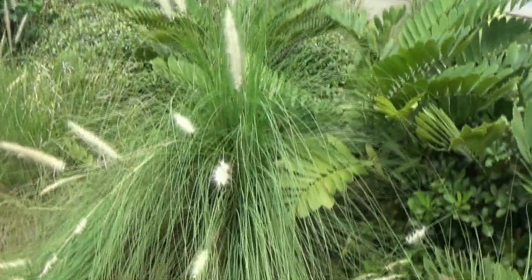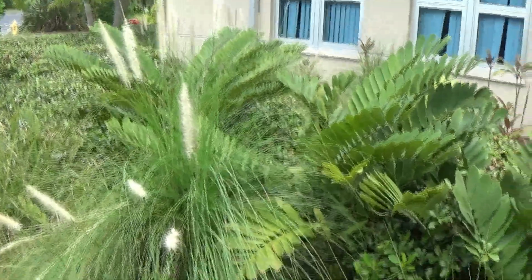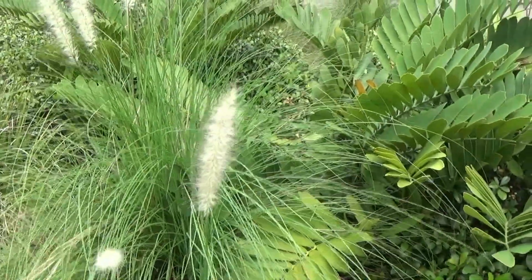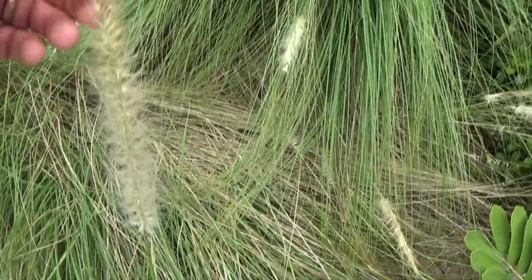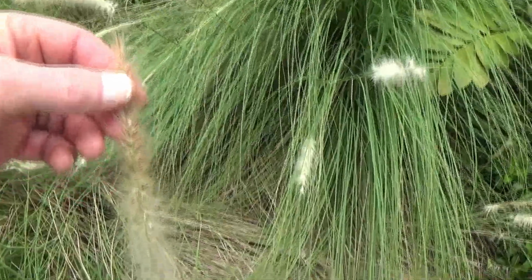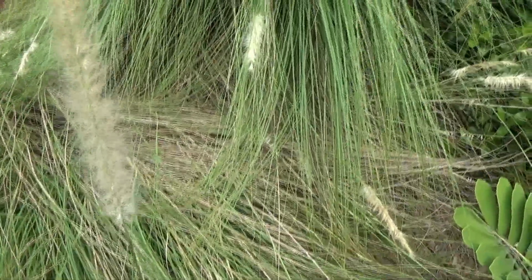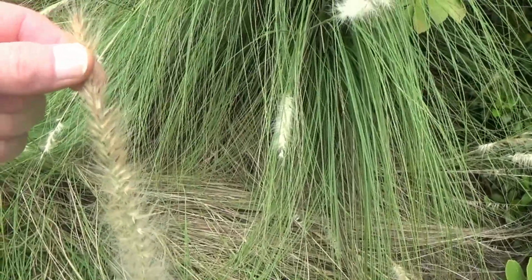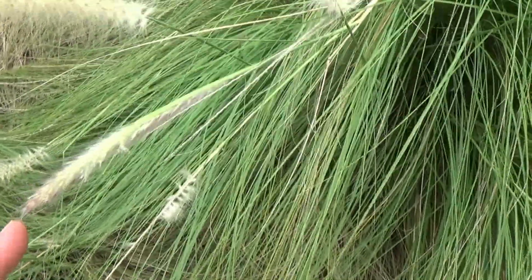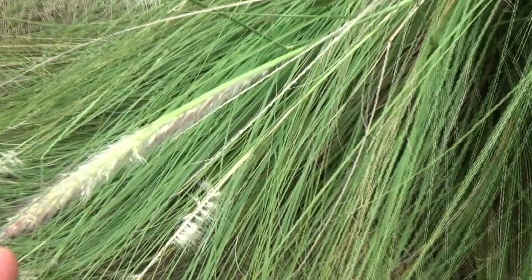And you see, grasses, they do have flowers. Even though a lot of times they're not noticeable, they will have flowers. These aren't the flowers, these are the seeds that came from the flowers. Here you can see on this one some of the tiny little flowers that are there.